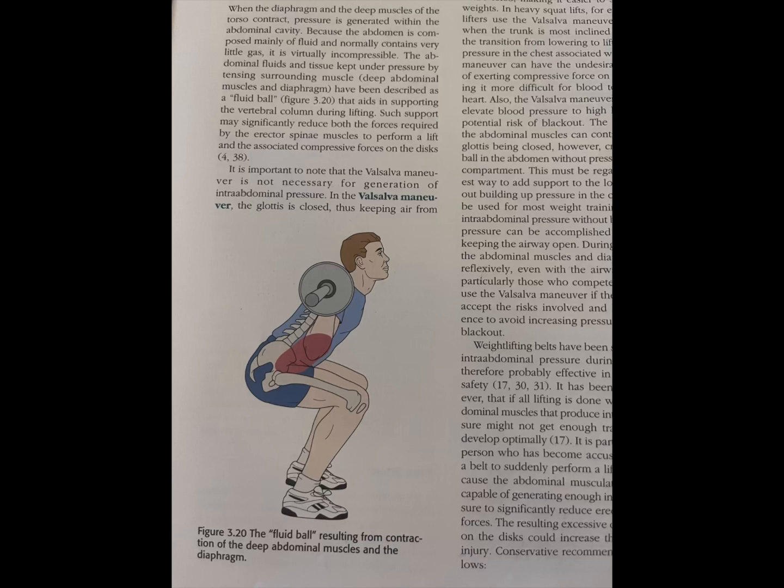An advantage to the Valsalva maneuver is that it increases the rigidity of the entire torso, making it easier to support heavier weights. In heavier lifts, many lifters use the Valsalva maneuver, particularly when the trunk is most inclined forward, near the transition from lowering to lifting.